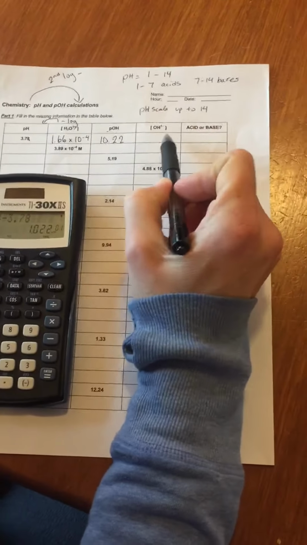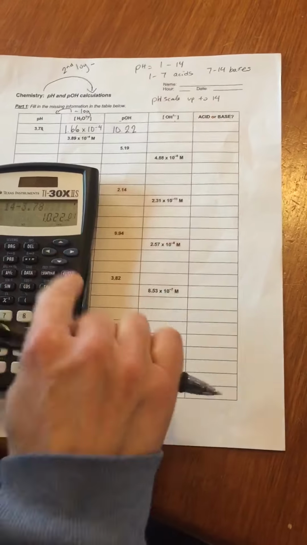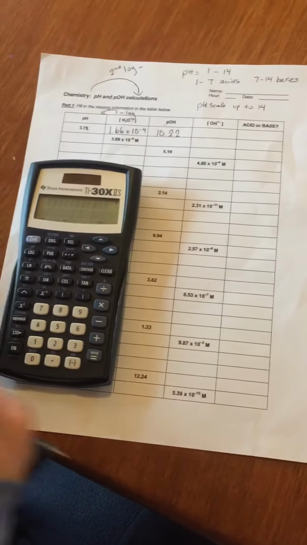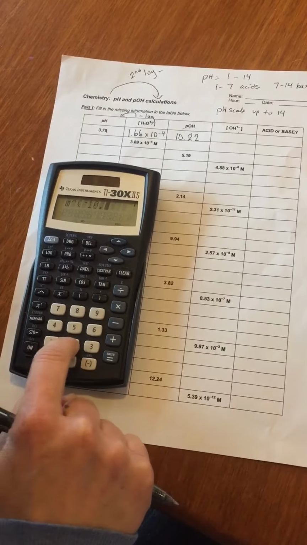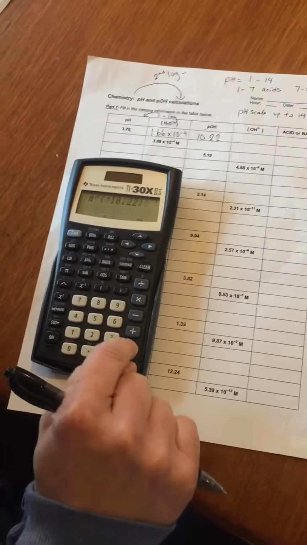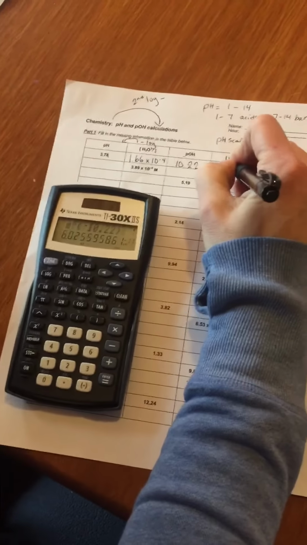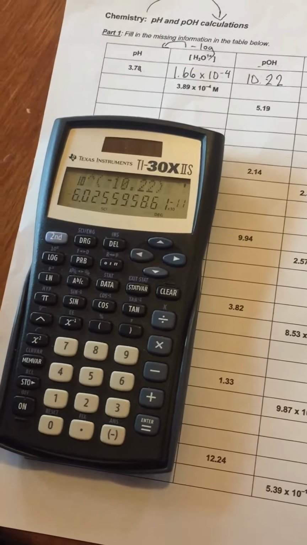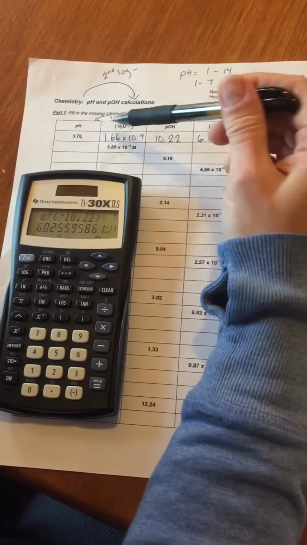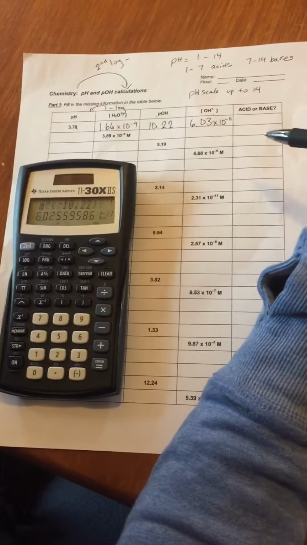Okay, now to get the concentration of OH, I'm going to do the same thing in my calculator again. So I'm going to go second log negative 10.22, close that parenthesis, and it's going to be 6.03 times 10 to the negative 11. Okay, so this here is just showing you how to get from each one, and telling you the value.